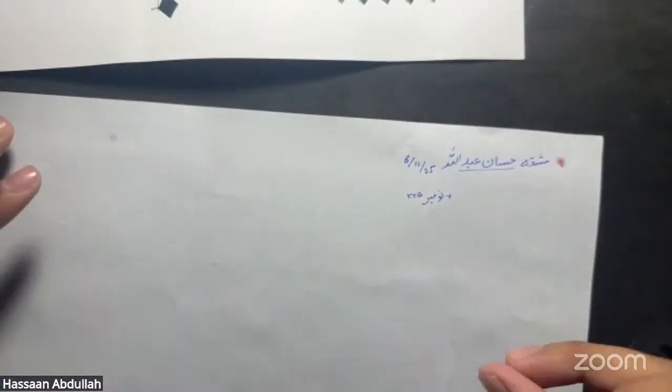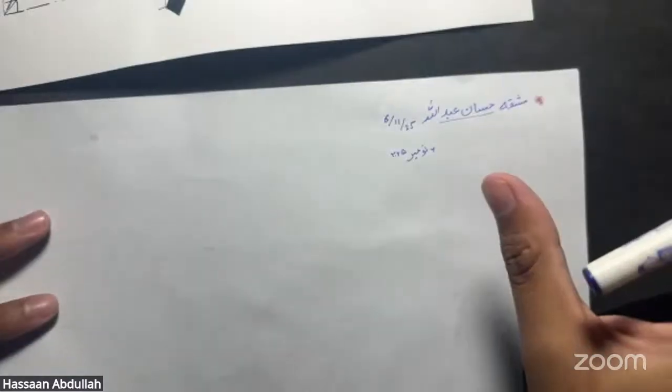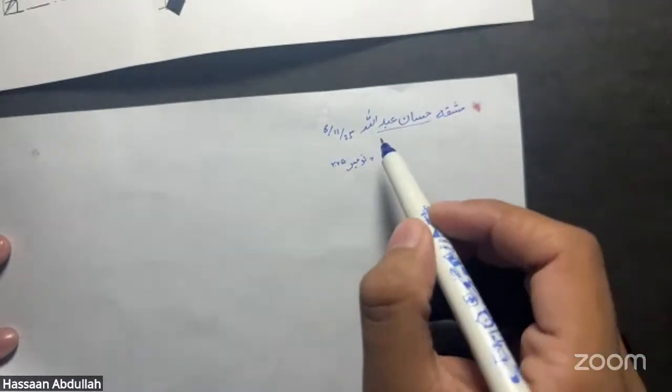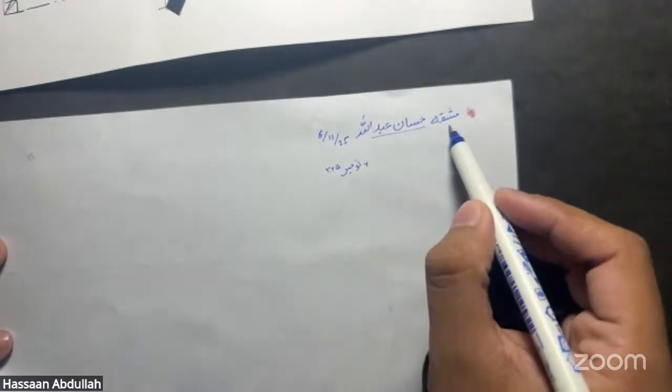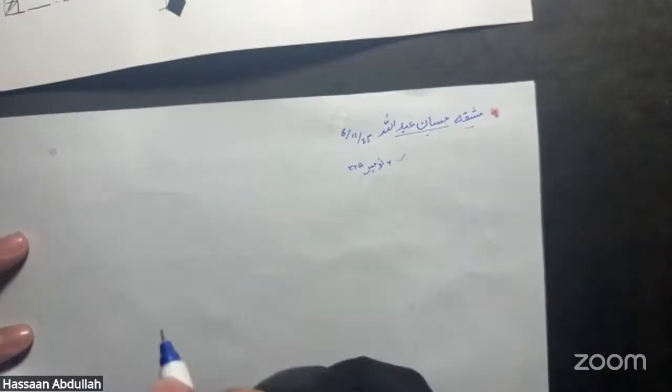First of all, you click the picture, and then you edit it with WhatsApp or any editing app. It shouldn't be like that. It should be written on top, in any corner of your page. First of all, mashkahu and your name, then the date on every practice.